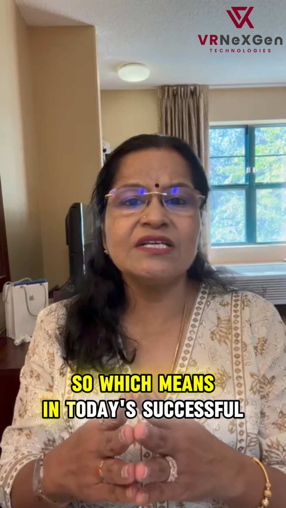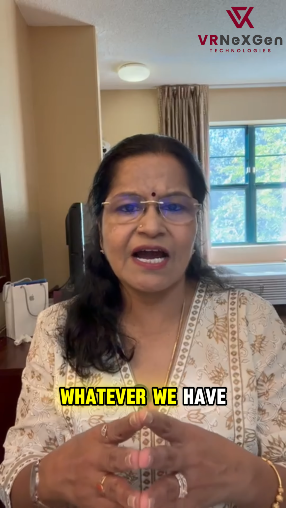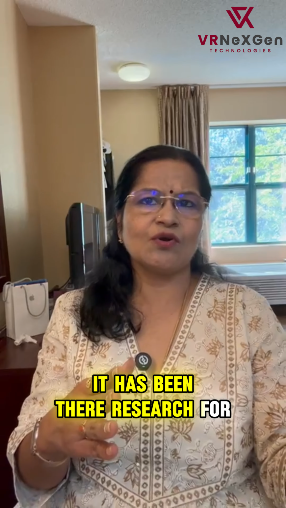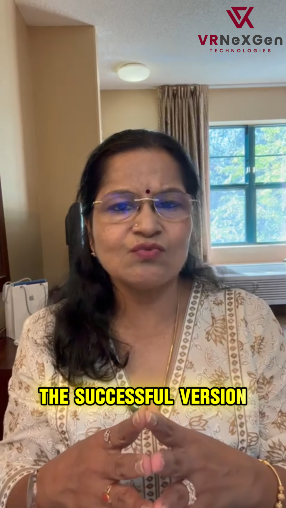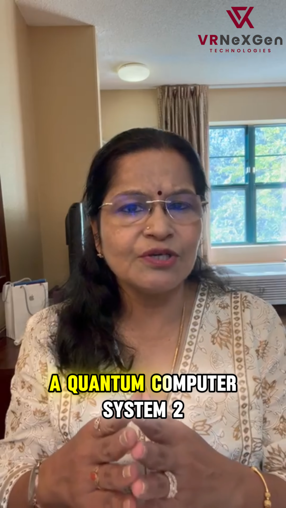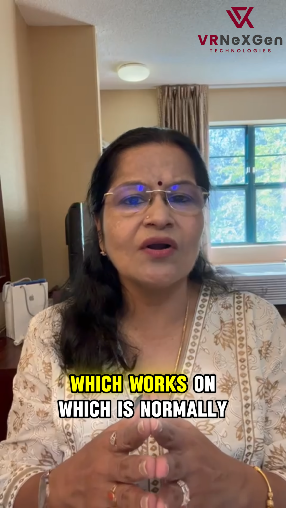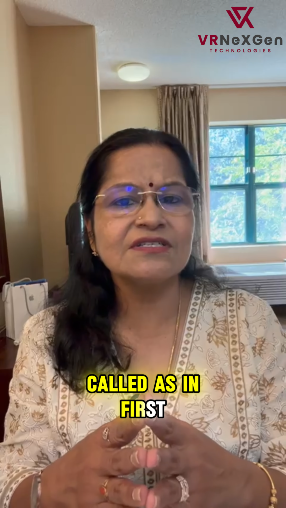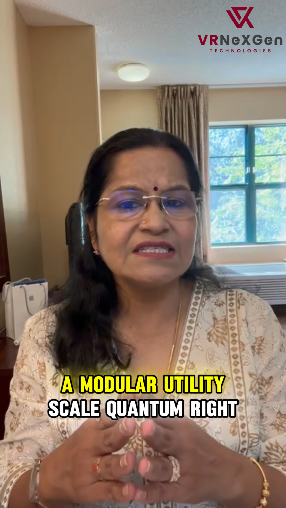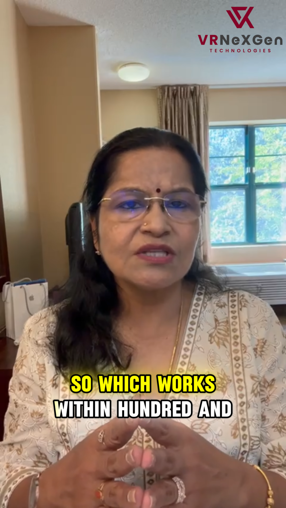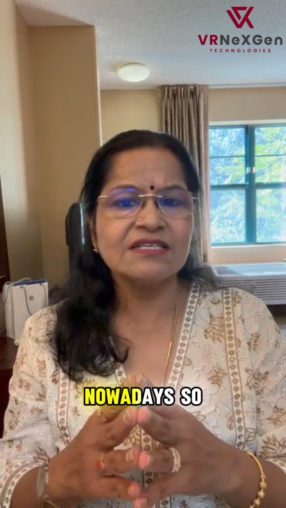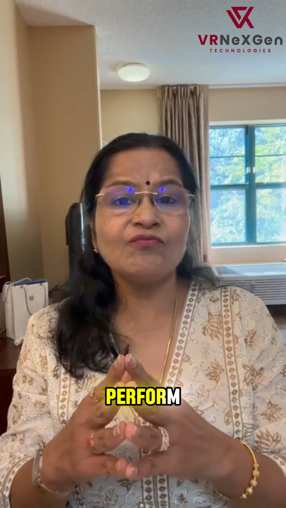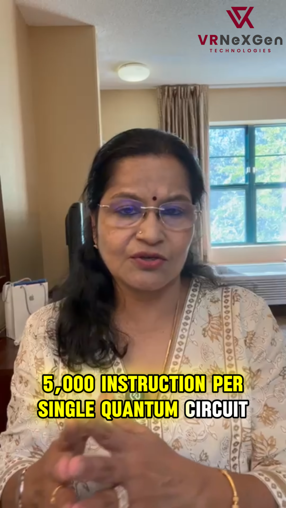In today's successful version, whatever we have has been in research for almost a decade. The successful version released is the Quantum System Two, which is normally called the first modular utility-scale quantum computer. It works with the 133-qubit Heron processor. It is now available in modular form, and it can perform 5000 instructions per single quantum circuit.